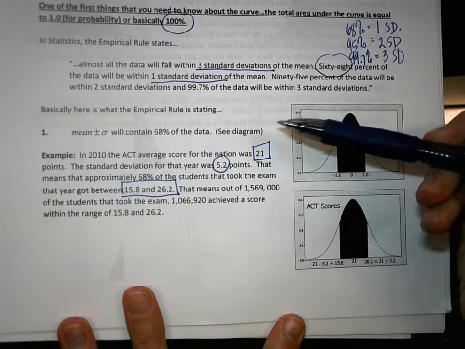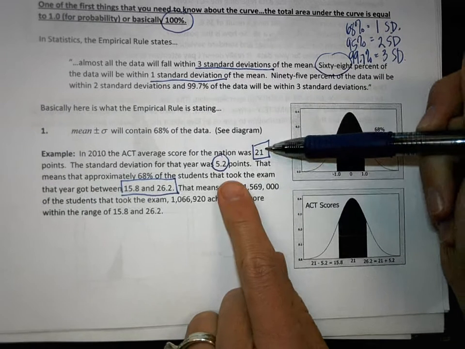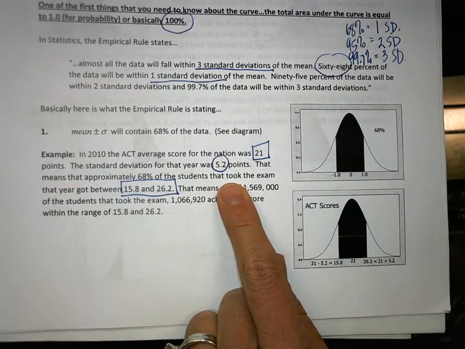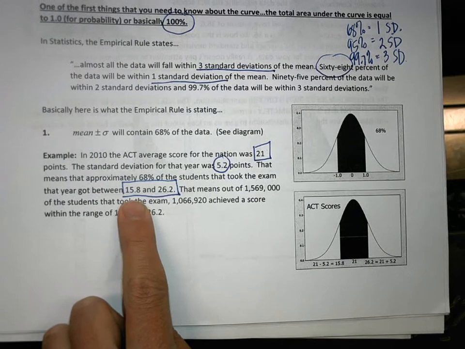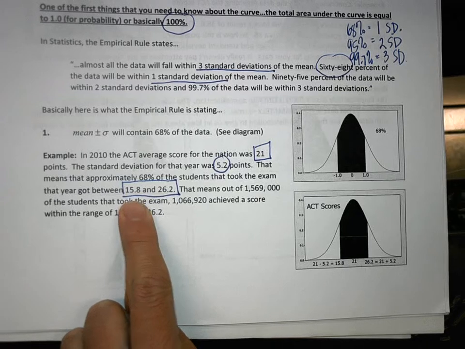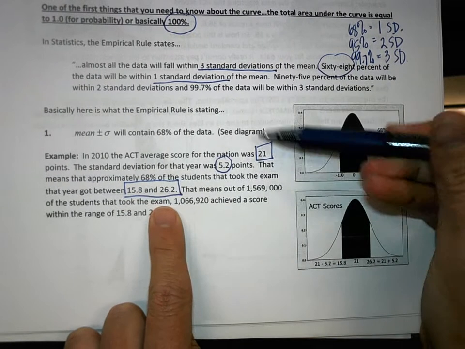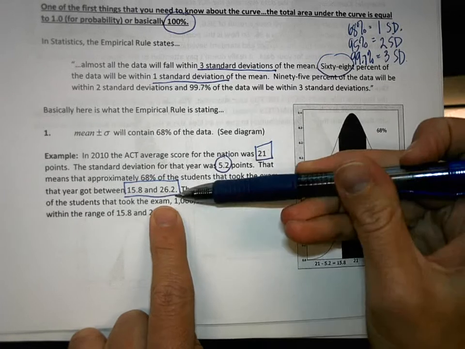So what they mean by 1 standard deviation is you take 21 and you subtract 5.2. And so 1 standard deviation to the left is 15.8. 21 minus 5.2 gives you 15.8. And then 1 standard deviation to the right is where you take 21 and you add 5.2 to it to get the 26.2.